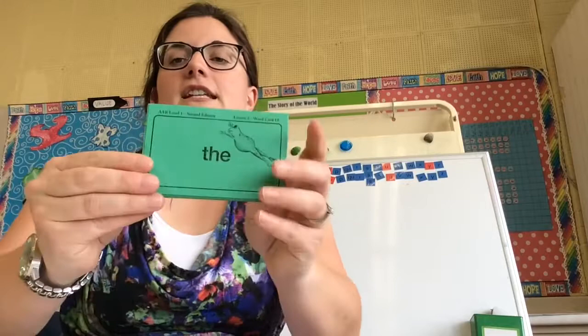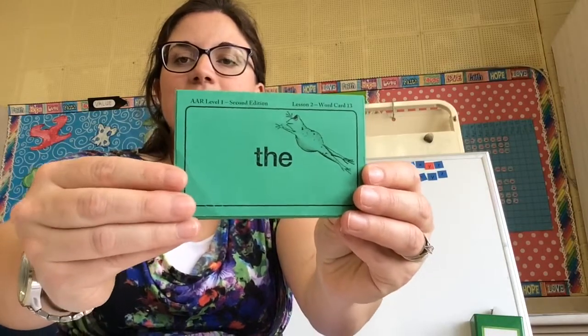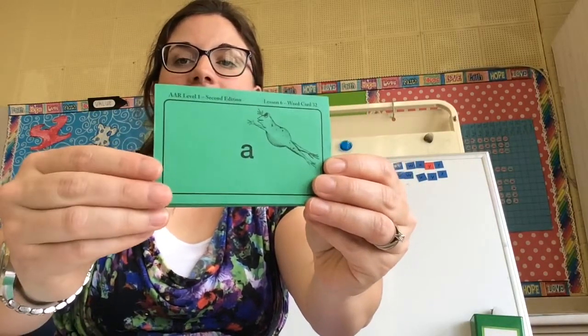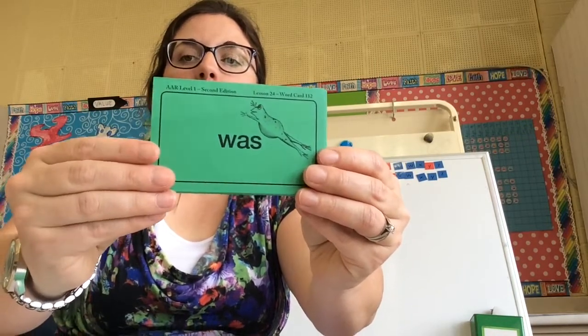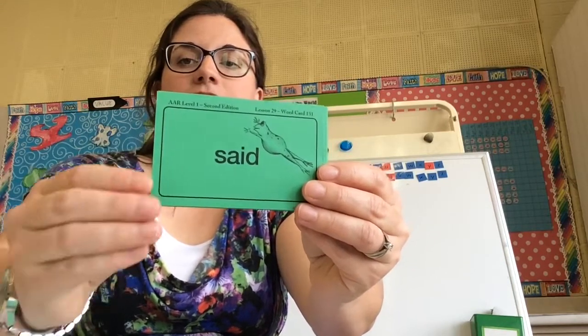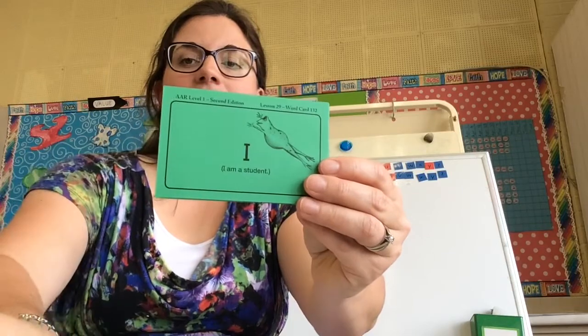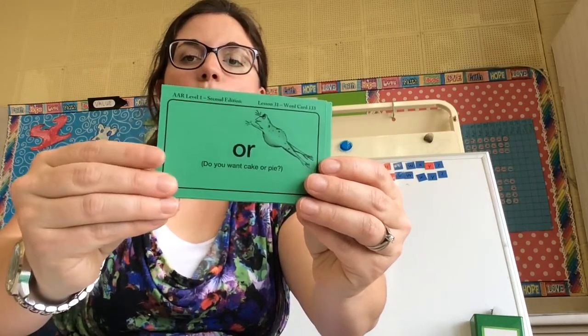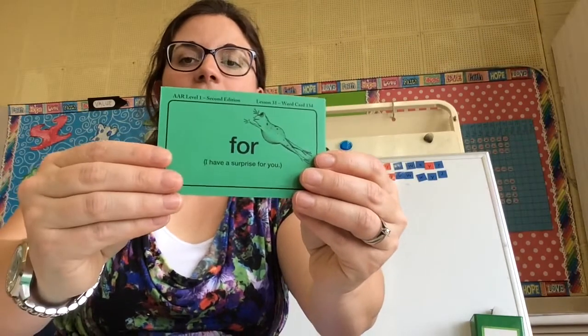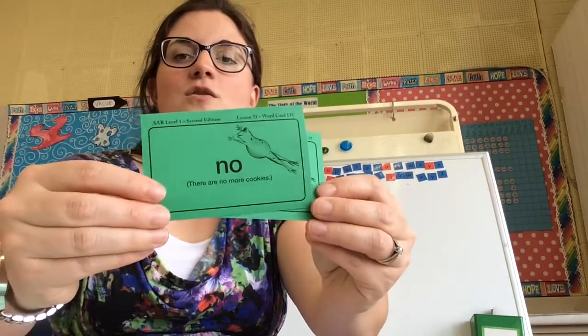And let's review our leap words here. You say the word and then I'll say it after. The, of, was, to, said, I, or, for, no, do.